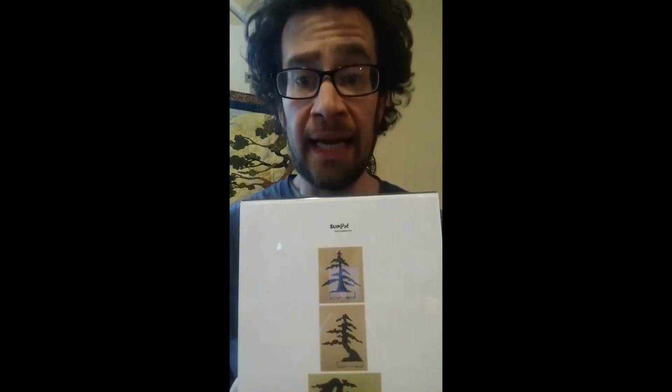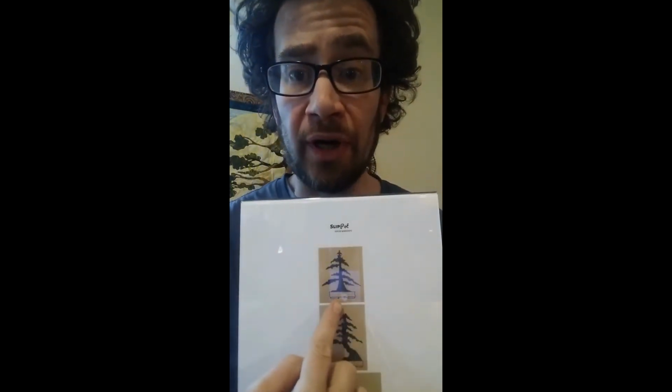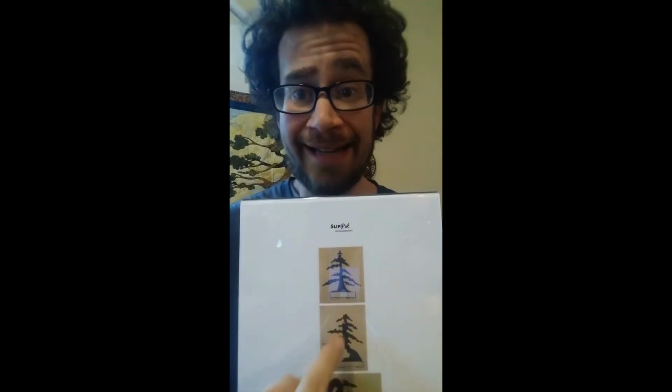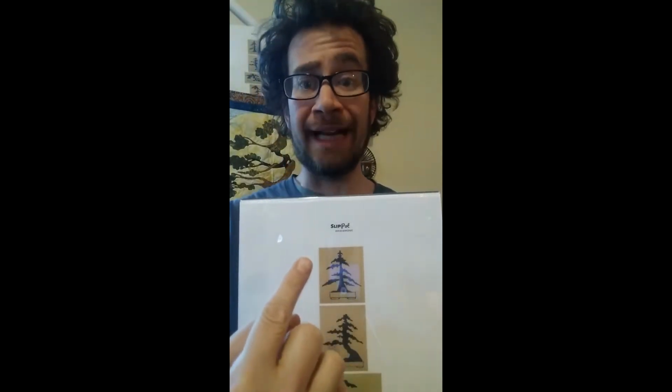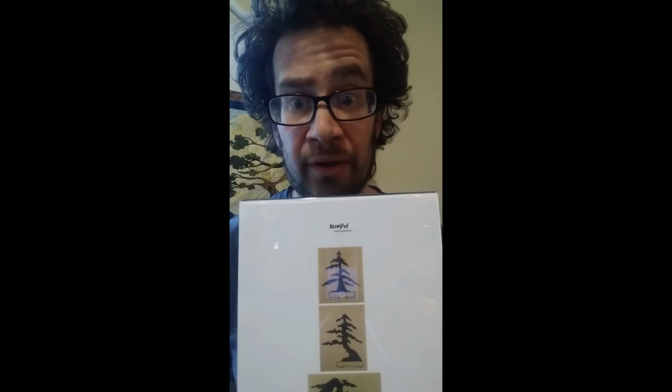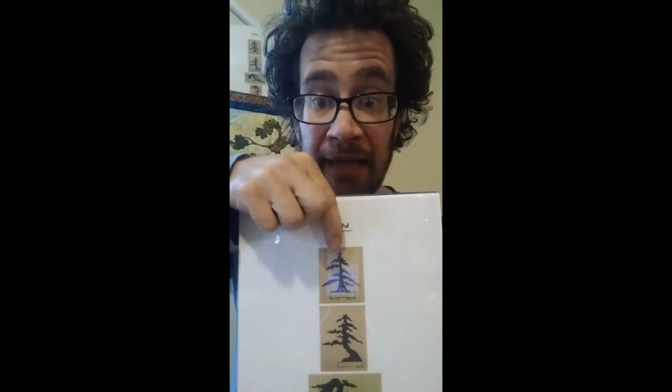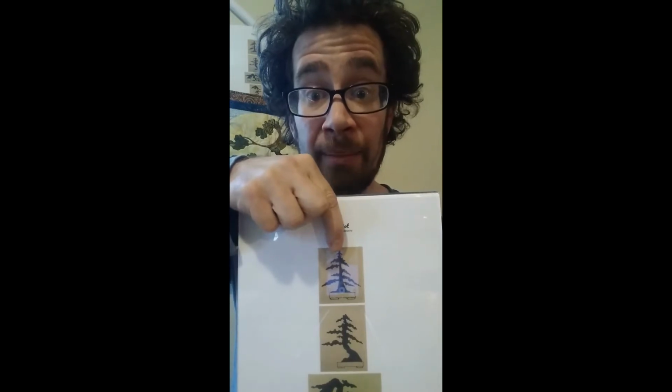But the first style of tree is where the trunk comes out of the pot at the base, and it ascends straight with no twist, turn, bend, or deviation whatsoever. And the apex ends up directly over the base. Well, that style of tree is called formal upright.